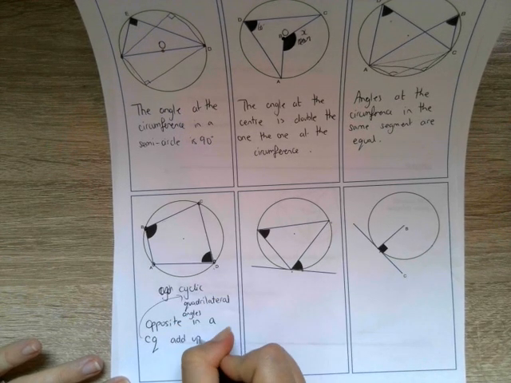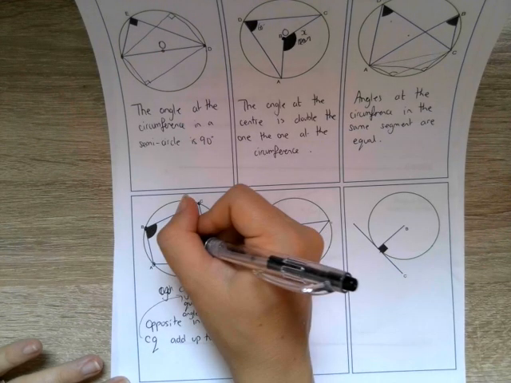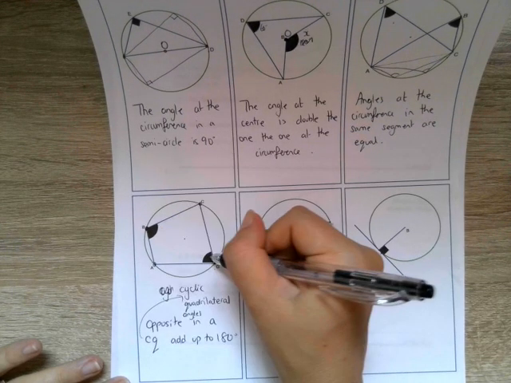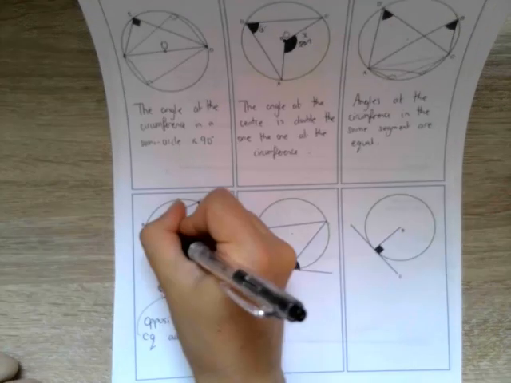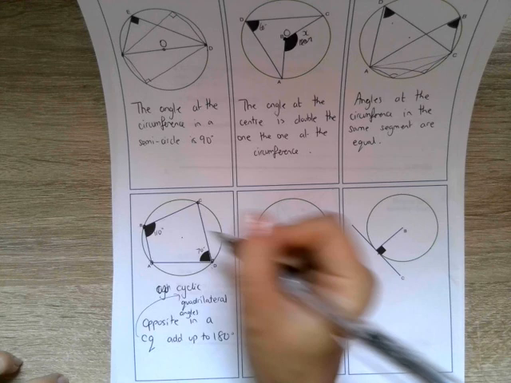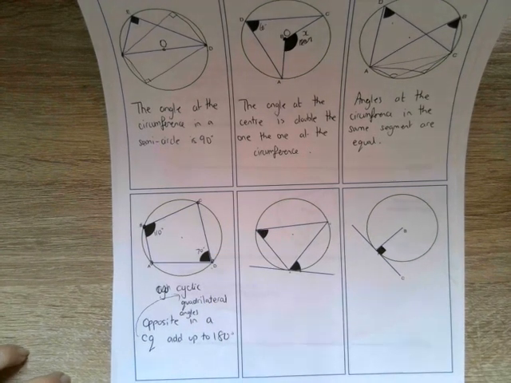So if in the exam they said this one here is 110, what's this one? And give your reason, it would be that if this one's 110, this one would be 70 because they add up to 180. And your reason, you can't just say because they add up to 180, you have to say because opposite angles in a cyclic quadrilateral add up to 180 degrees. Okay, this is the last of the complicated ones.